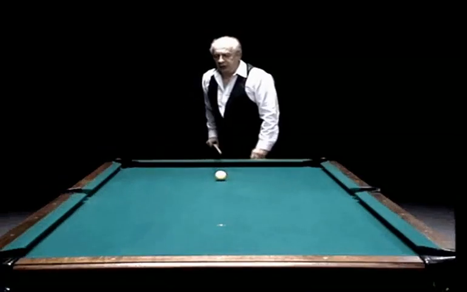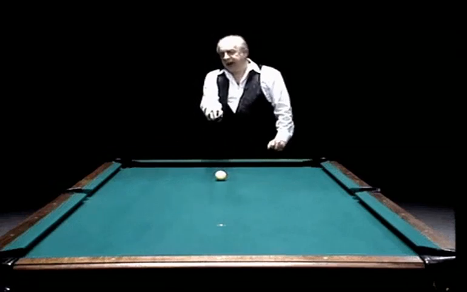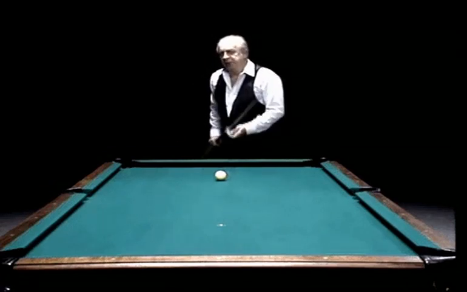One of the most important shots in pool is a center ball hit and being able to hit it when you have to. A good exercise for this is to shoot the cue ball over the spot and have it come back off the rail into the tip of the cue stick.